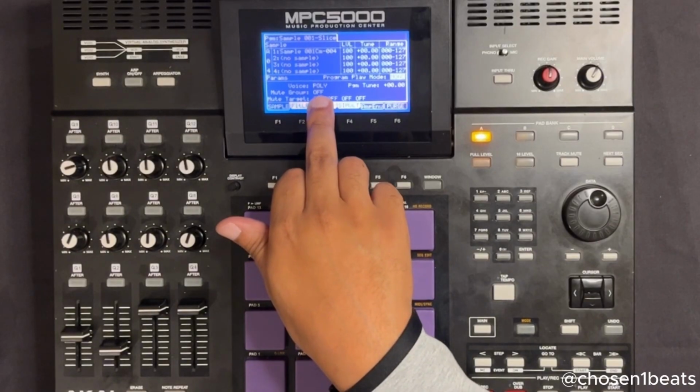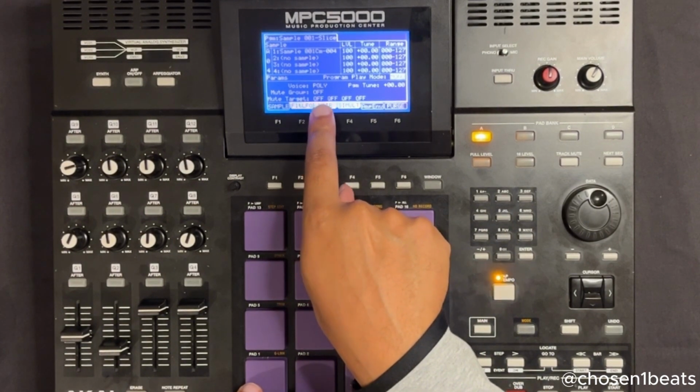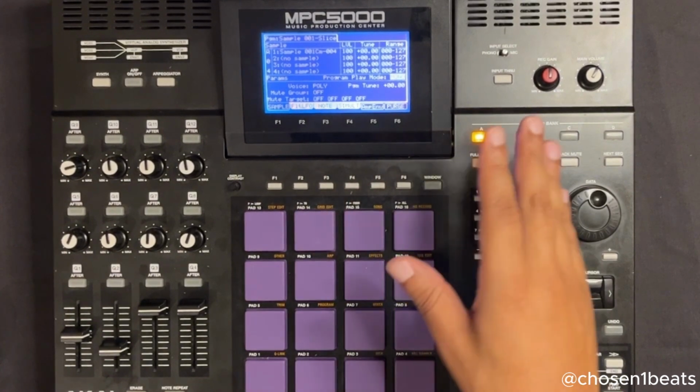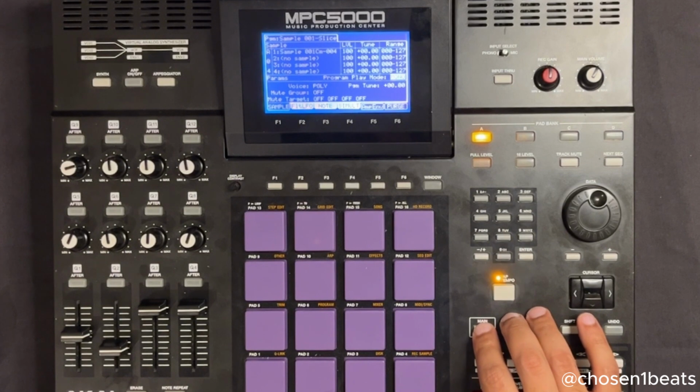You could also change it right here, individually. If you wanted each individual one, maybe one you wanted to be poly, one you wanted to be mono, but for our samples altogether, we just want them to be mono.